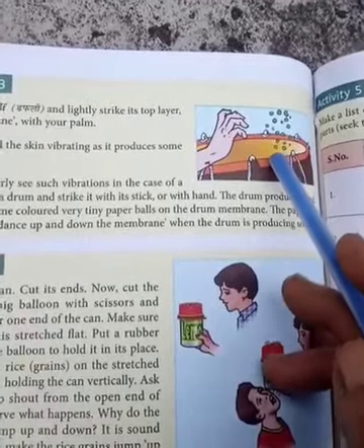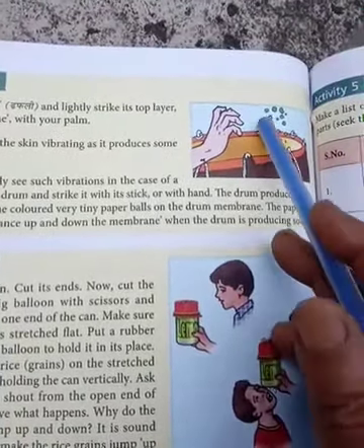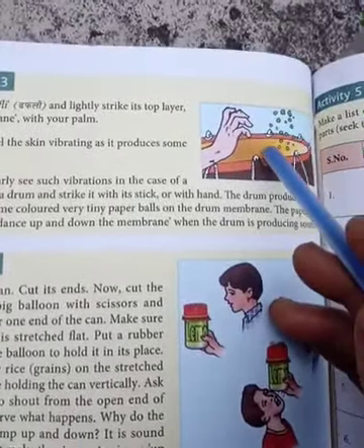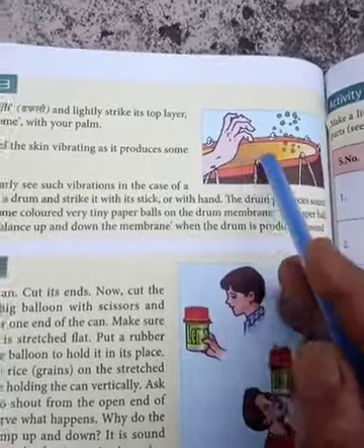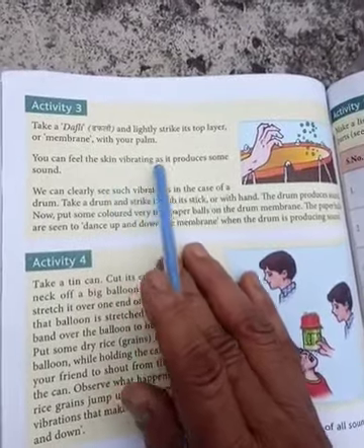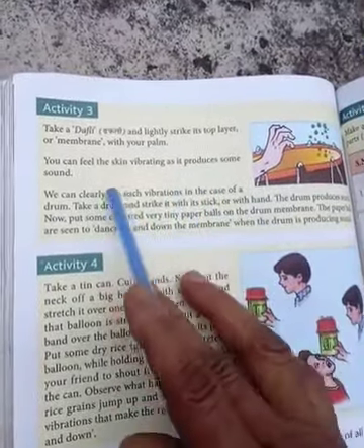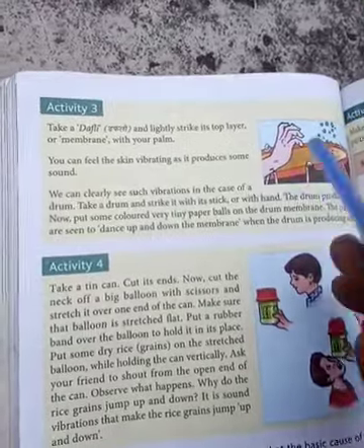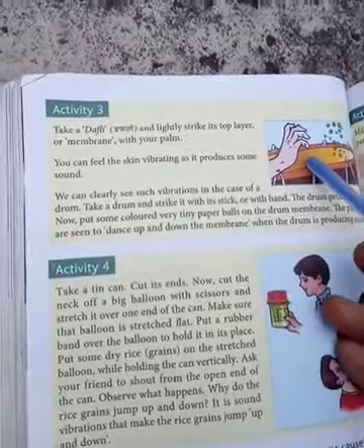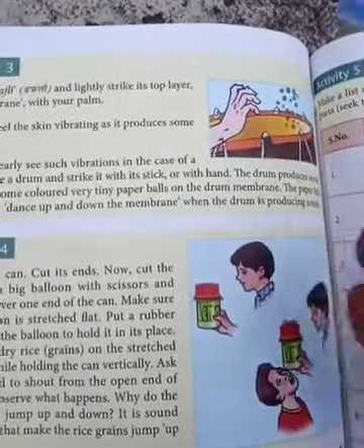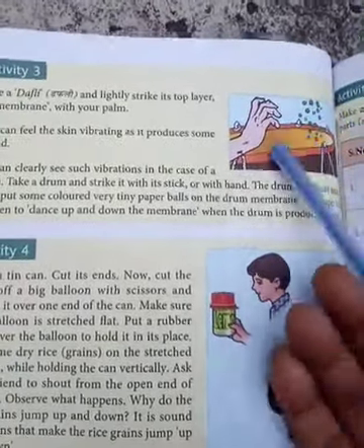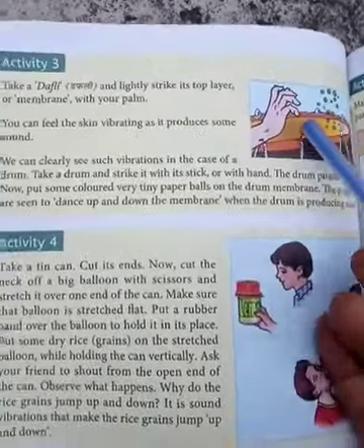Suppose you keep very light paper pieces or thermocol balls, or pith ball, they will move up and down. Because of what? Because of the vibration of this skin of the drum or the covering of the drum. Okay, so यही बोला है, you can feel the skin vibrating as it produces some sound भी निकलता है. तो साउंड जैसे कि वाइब्रेट हुआ तो साउंड बन गया. ठीक है, what happens? It is vibrating, and you'll feel that something kept also moving up and down, यानी the skin or the covering of the drum is moving up and down. That is called vibrating. So vibrating से चलते इसमें sound निकलता है.